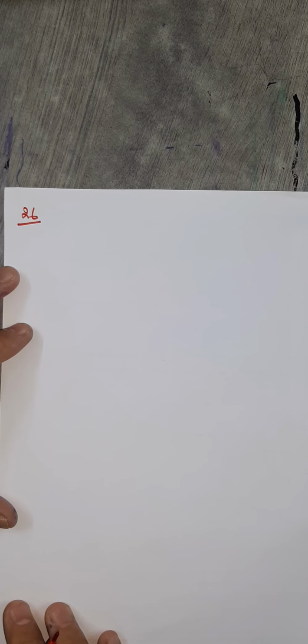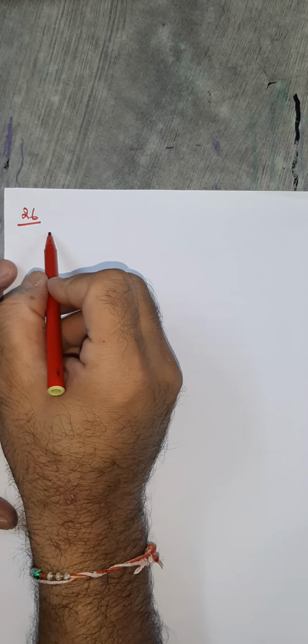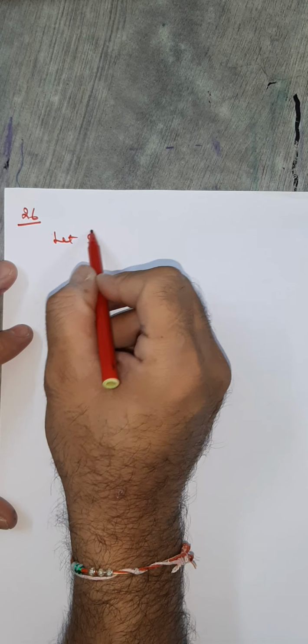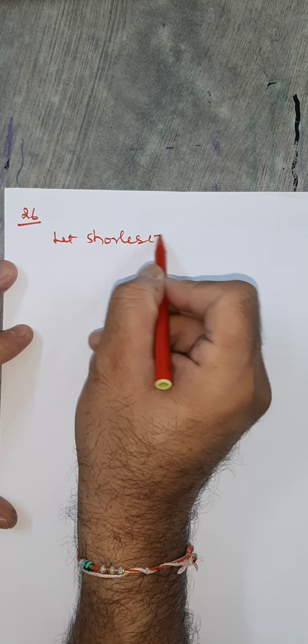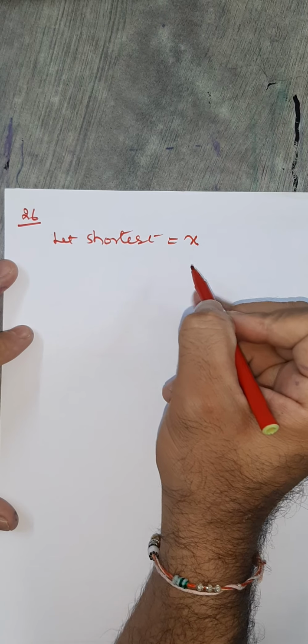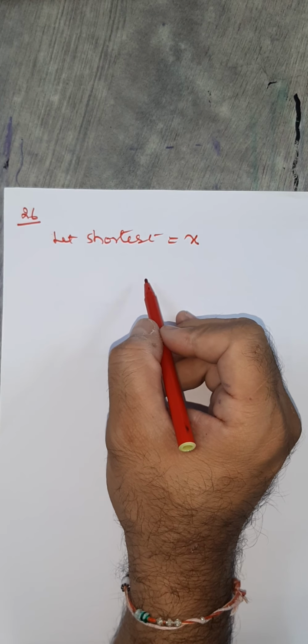Question number 26. You just read the entire question. What is asked there? We'll take that as a variable x. What are the possible lengths of the shortest board if the third piece is to be at least 5 centimeters longer than the second? So we take here that as a variable x. Let the length of shortest equal, for example, x, because that's asked in the question.